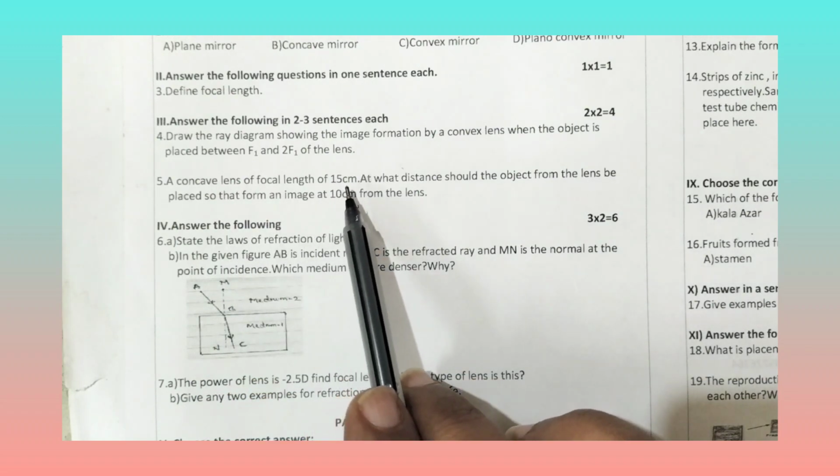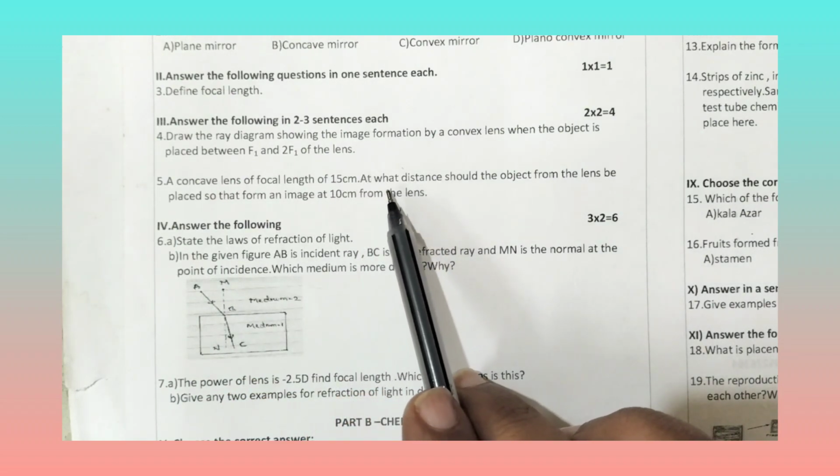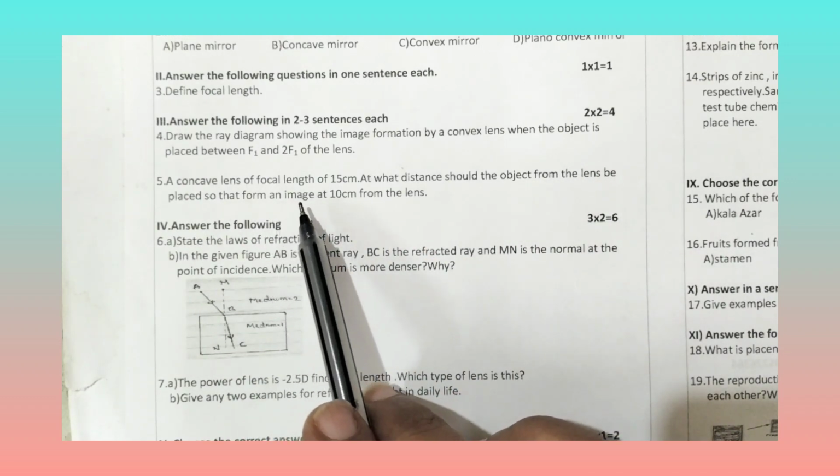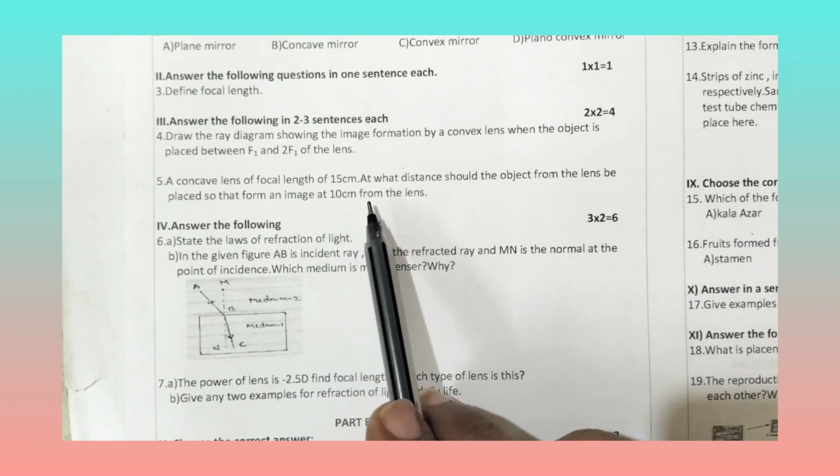Now let us move to question number 5. So it is a numerical. A concave lens of focal length 15 cm. Here they have given a concave lens. Focal length 15 centimeter. At what distance should the object from the lens be placed so that it forms an image at 10 centimeter from the lens? Focal length given, image distance given, we have to find out the object distance.